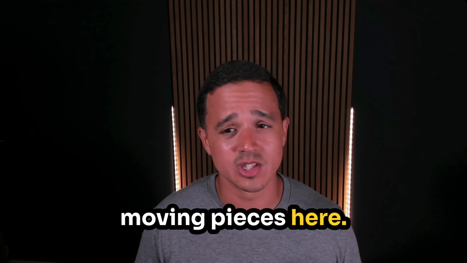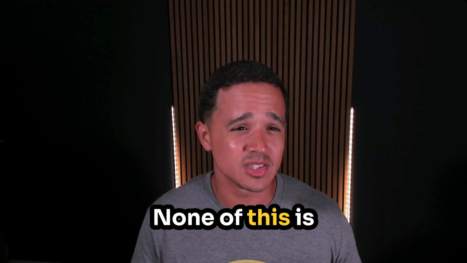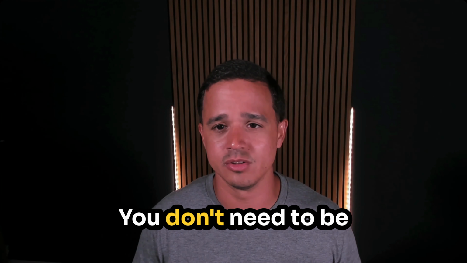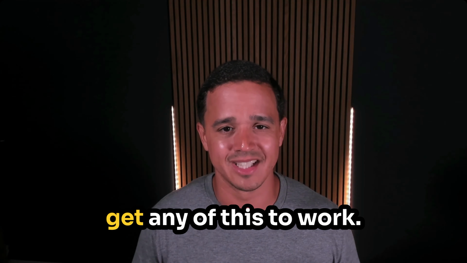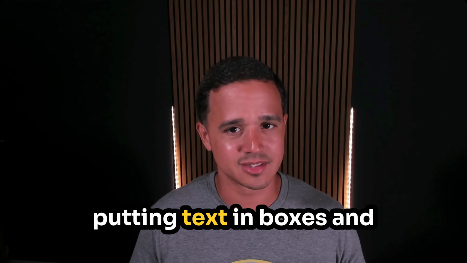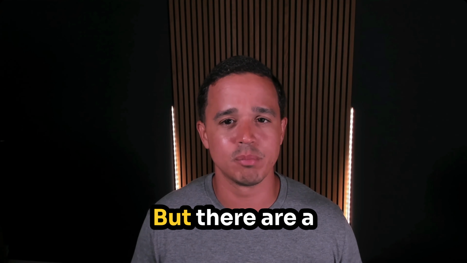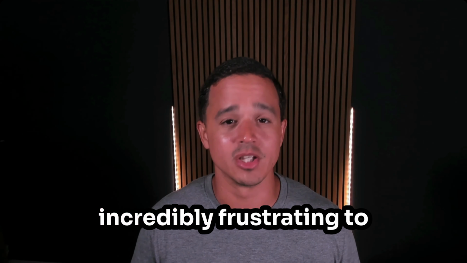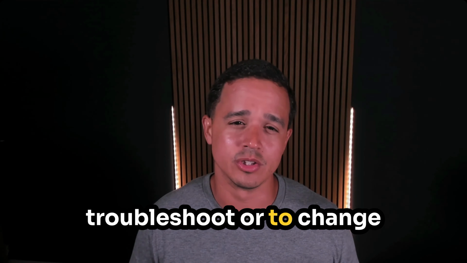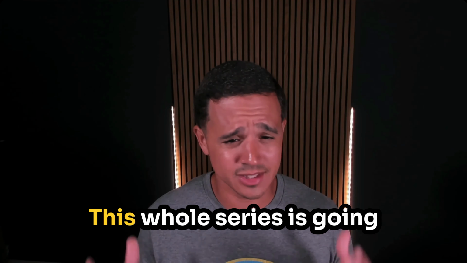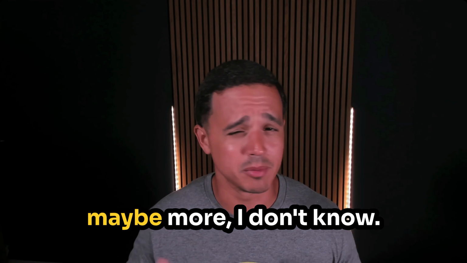There's a lot of moving pieces here. I'm not going to lie. None of this is difficult, right? You don't need to be a coder. You don't need to be a developer. You don't need to be a technical wizard to get any of this to work. It's all filling in forms and putting text in boxes and clicking save and stuff, but there are a lot of details. There are some steps that you can mess up, and it can be incredibly frustrating to troubleshoot or to change if you don't pay attention. So please pay attention. Now, this whole series is going to be about 10 videos, maybe more, I don't know.